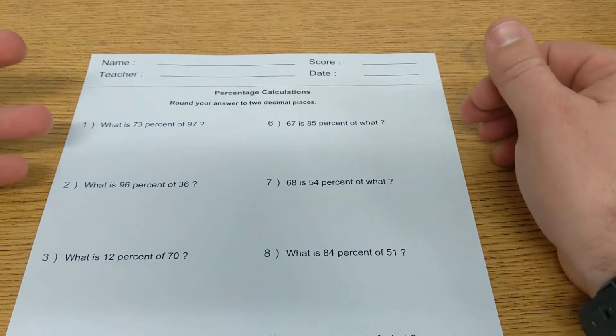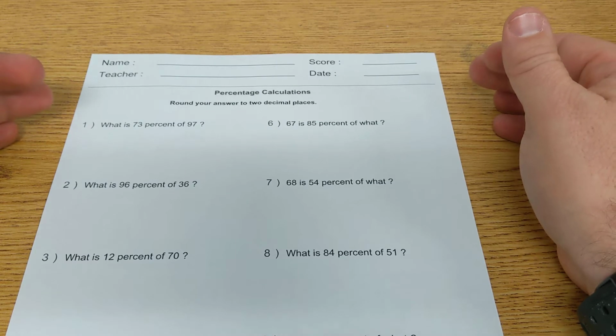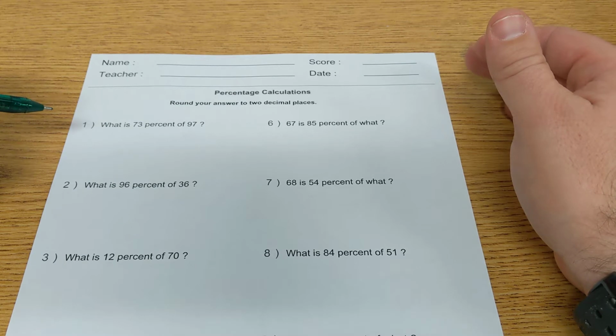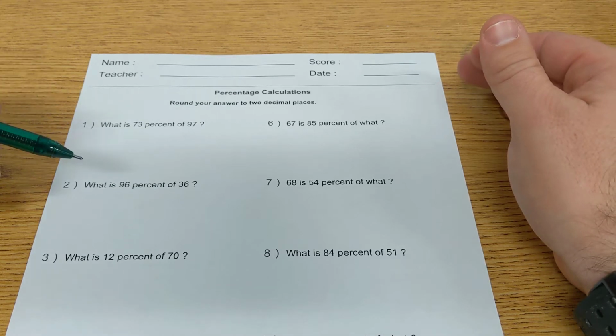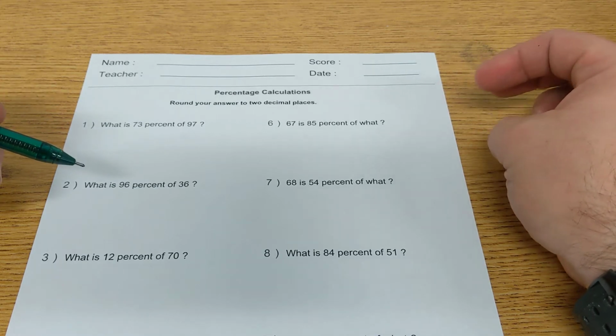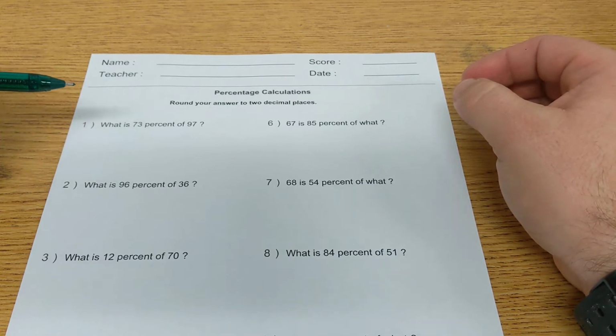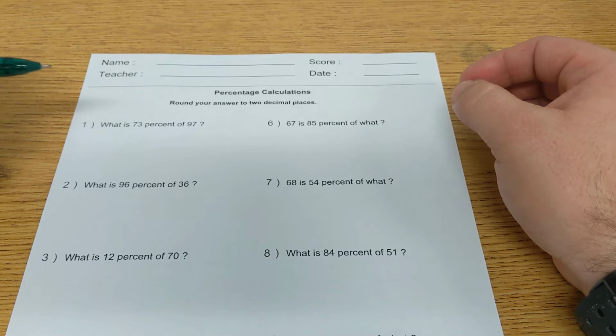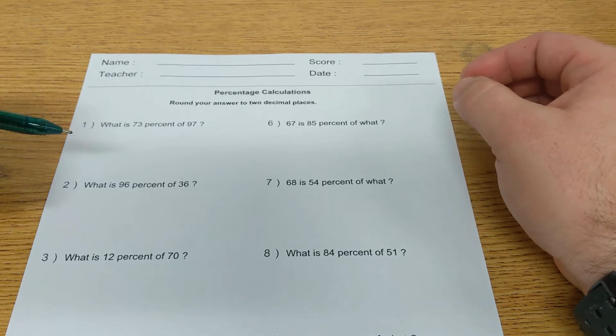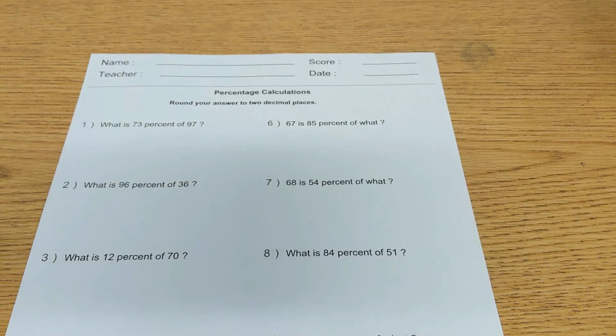Today we're going to talk about percent of a number, okay? And there's a couple things that I want to point out. I know some of you were in school today, or I guess technically yesterday. I talked about the part and whole, and I did this on the Google Meet as well, okay?